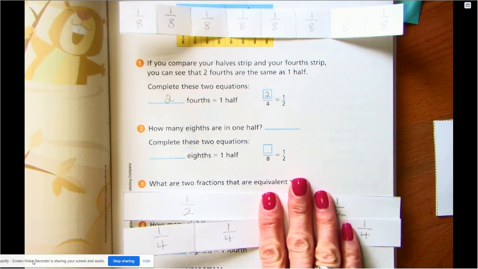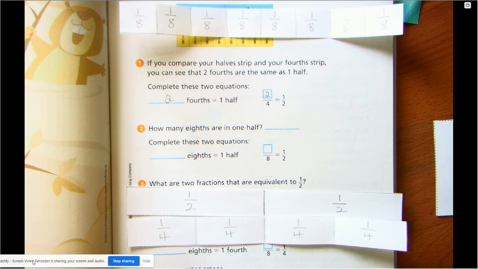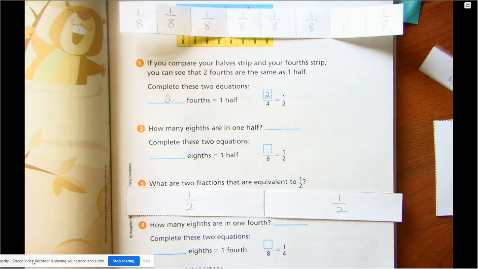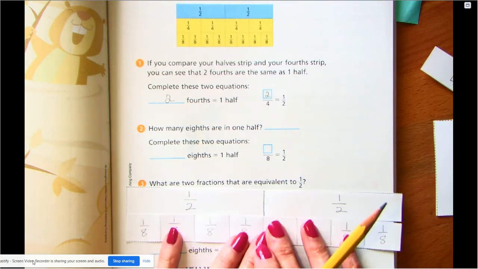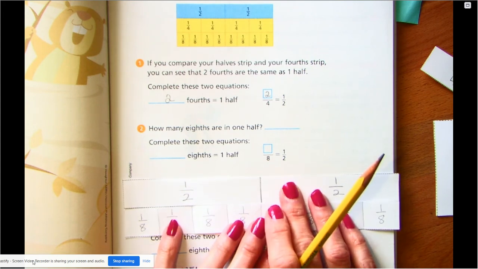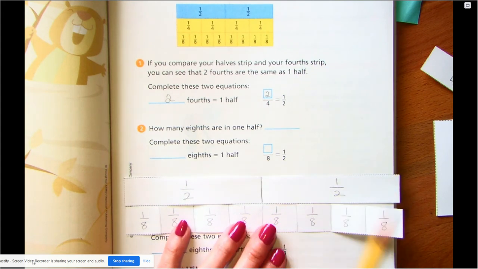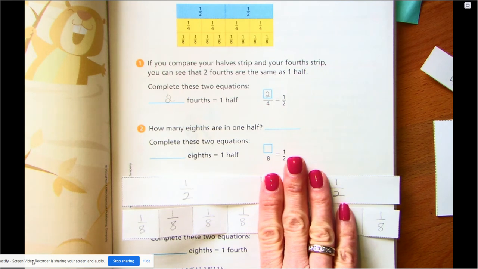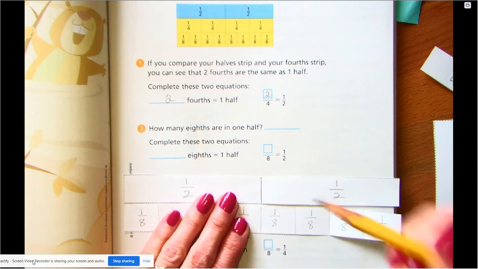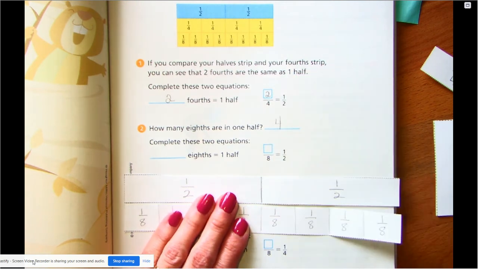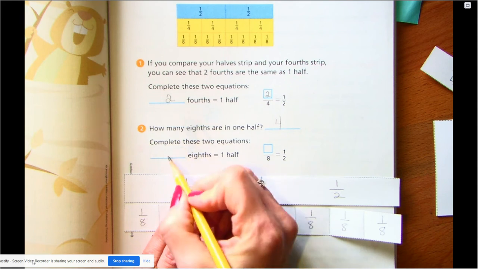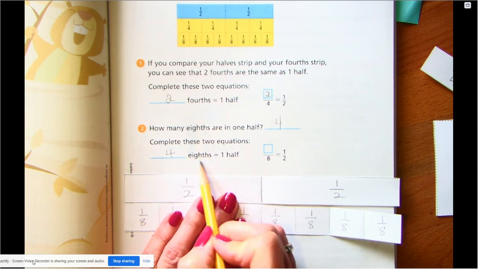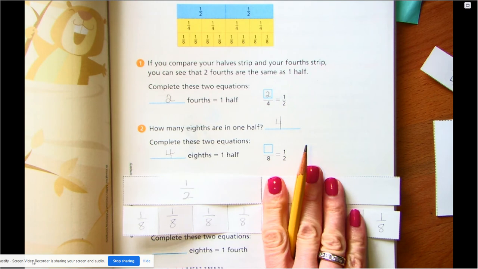Now for number 2, it says how many eighths are in 1/2. So I'm going to compare my halves to my eighths this time. Okay, see why it's helpful to have those right in front of you when you're doing your homework. How many eighths are in 1/2? So I'm going to look at 1/2 and I'm going to count how many eighths there are. There are 4 of them. Okay, so then I can complete my equations. 4/8 equals 1/2. There's our proof.